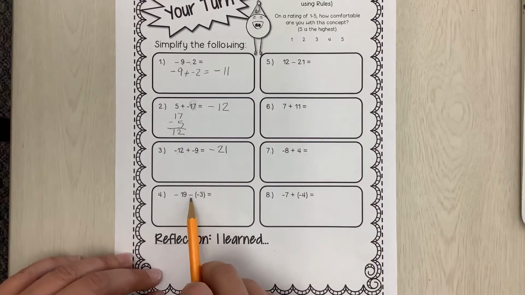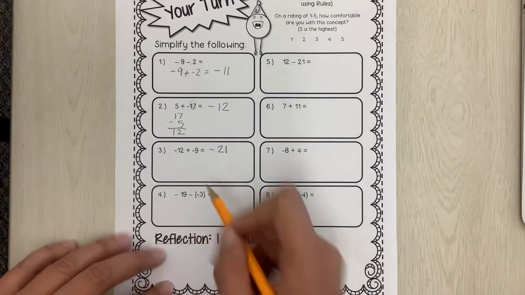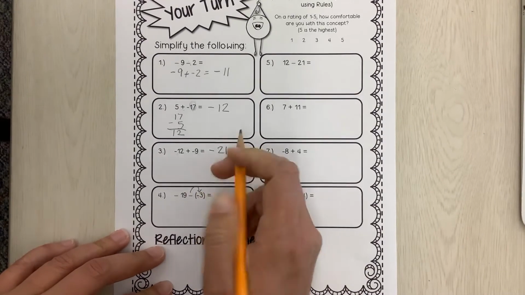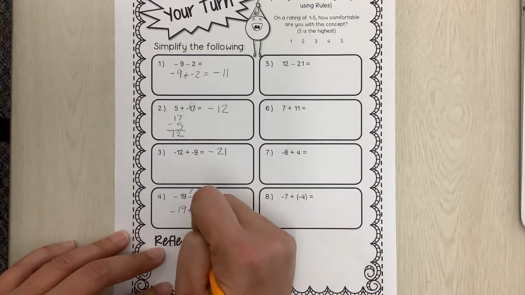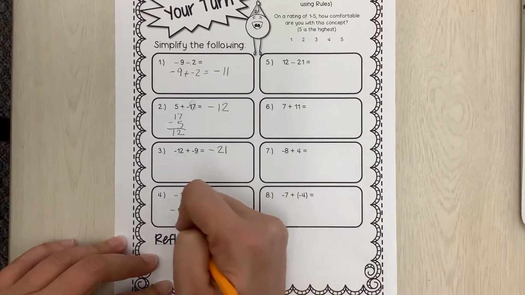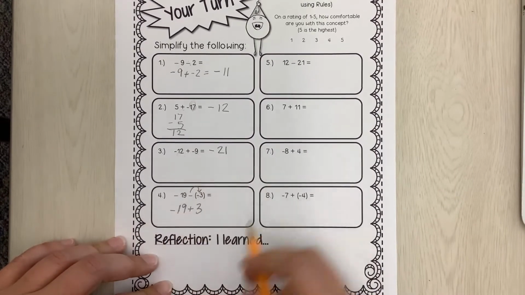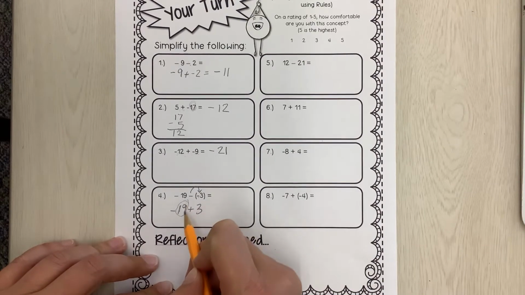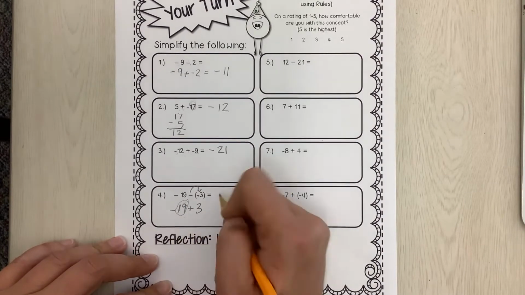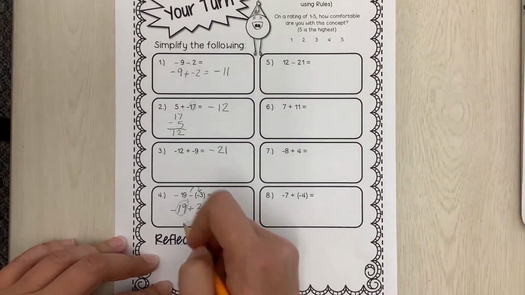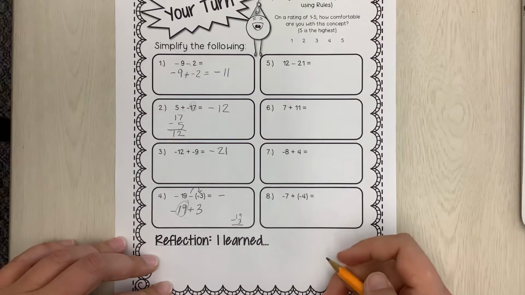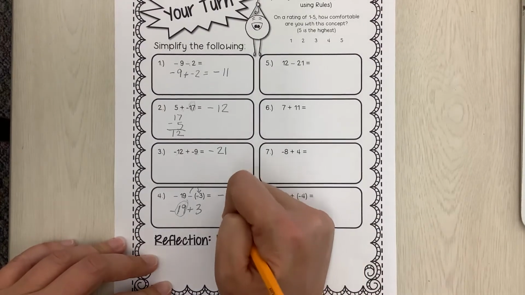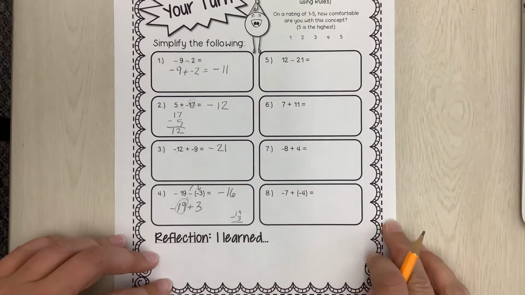Now, number 4. This isn't a subtraction one, but we know the rule when there's a negative next to it, that we can bring it over and flip it. So really our problem is -19 plus 3. So here's a negative and a positive. So we're going to take the sign of the larger number. 19 is a larger number, it's negative. And we're going to subtract. So 19 minus 3, and what do we get? We get 16. So our answer is -16.